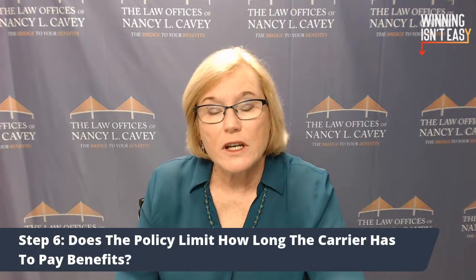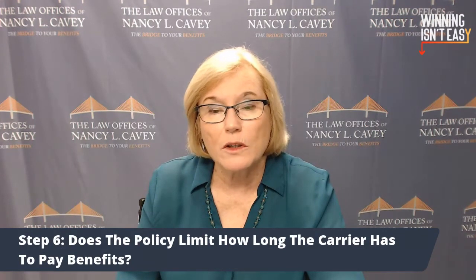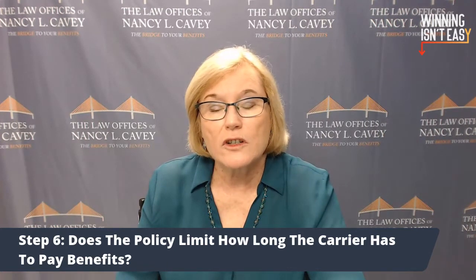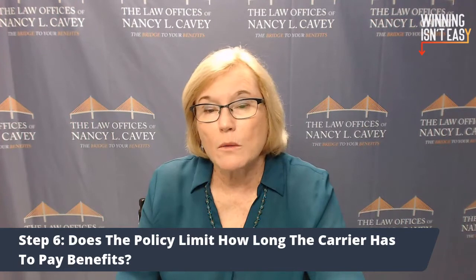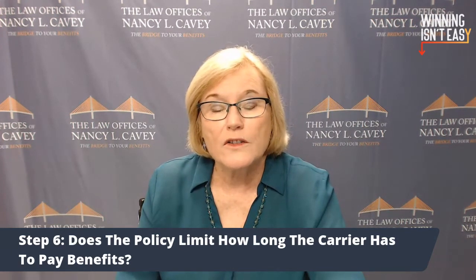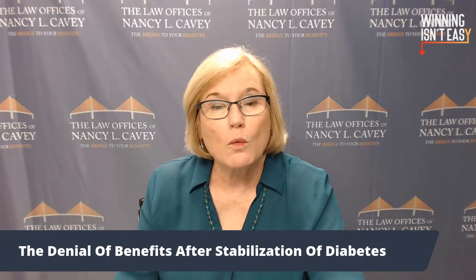The sixth thing they do is to see if they can apply a policy limitation that will limit how long they have to pay a claim. Now, there might be a subjective condition clause in your policy that will legally limit the carrier's obligation to pay. And they're going to be looking for that clause. They're also going to be playing with the stabilization of diabetes. In other words, if your condition is stable with medication, they're going to say that you can work and that you're simply refusing to work notwithstanding the progression of your diabetes or its complications.